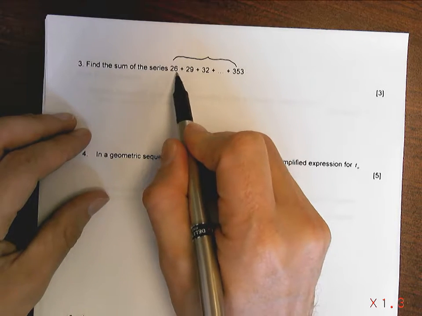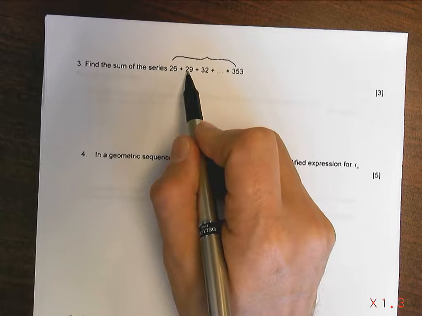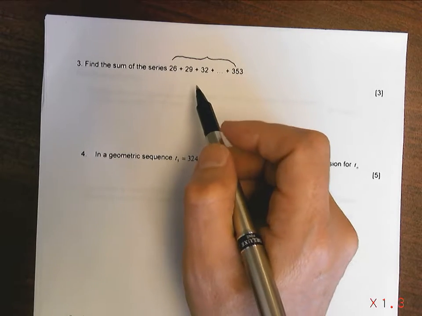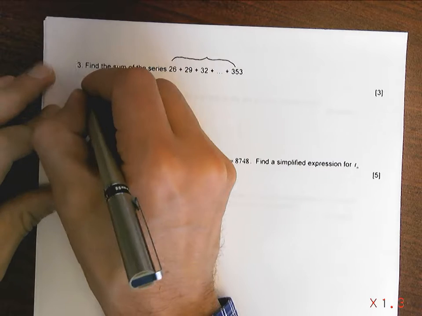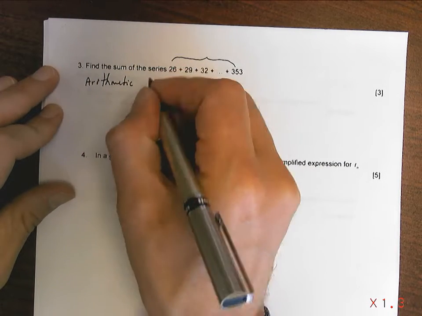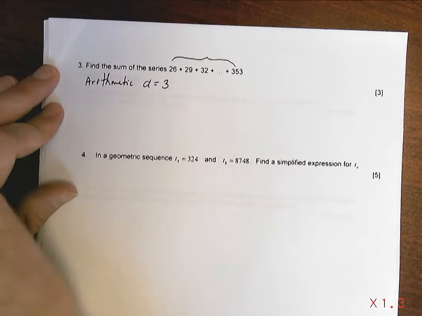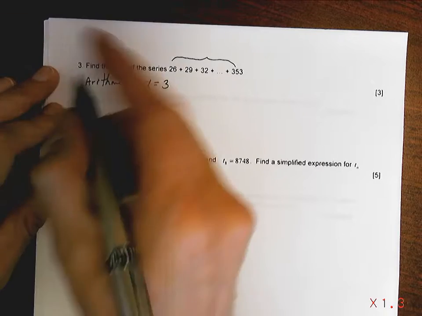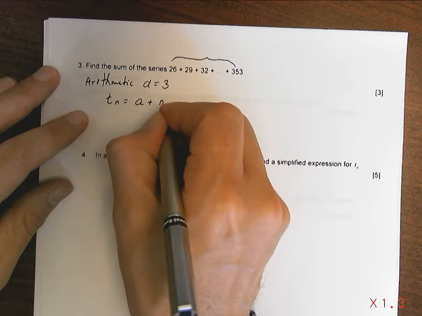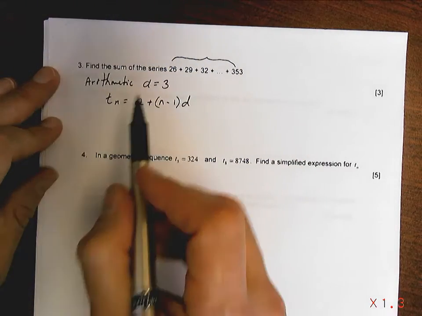Taking a quick look at it, 29 minus 26 is 3. So if I do 26 plus 3 is 29, plus 3 is 32. Looks good to me. There's no contradictory evidence, so I'm going to say that it's arithmetic, and I'm going to say that the common difference is 3. Okay, so if it's going to be arithmetic, then the general term, t sub n, is given by a plus (n minus 1)d. Don't know that formula, can't do much from here on in.